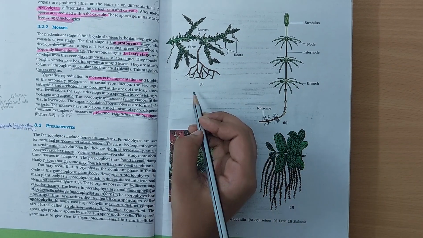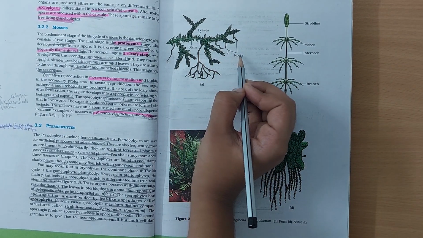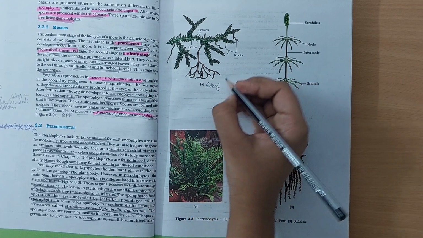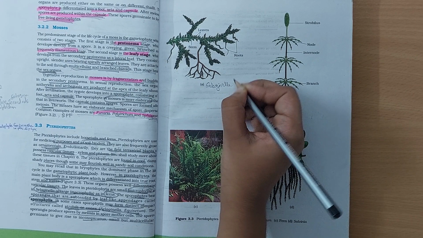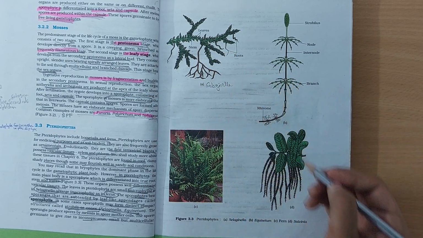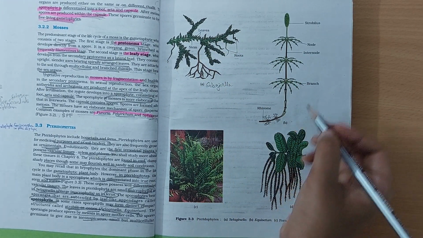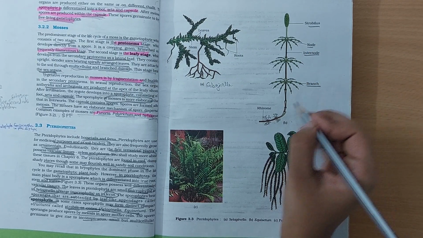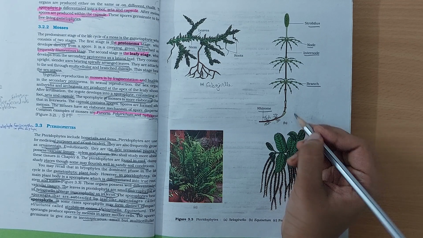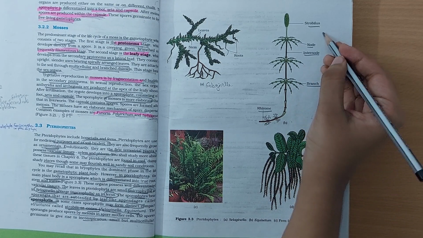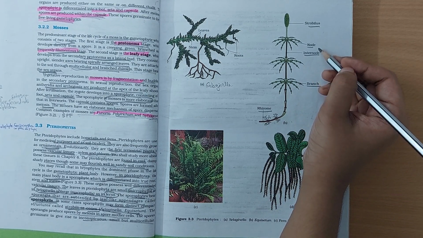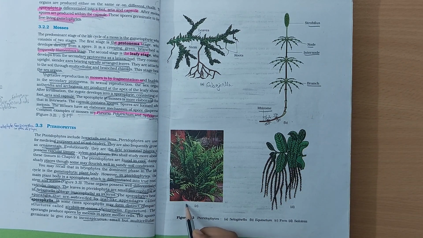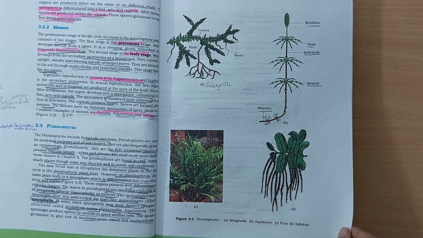Pteridophytes: A, Selaginella with leaves, stem, roots. This is Selaginella. This is a pteridophyte. B is Equisetum with strobilus, node, internode, branch, rhizome. C is a fern, and D is Salvinia.